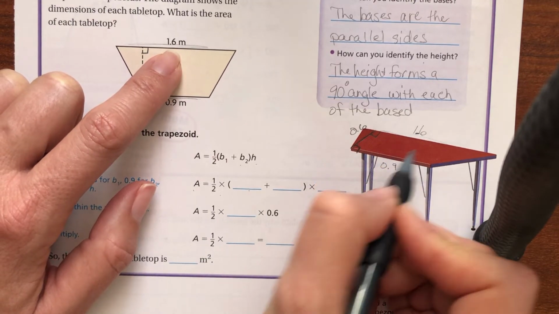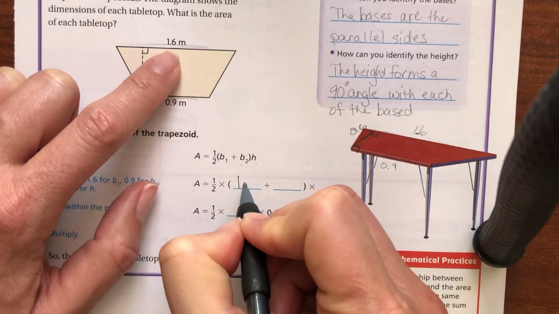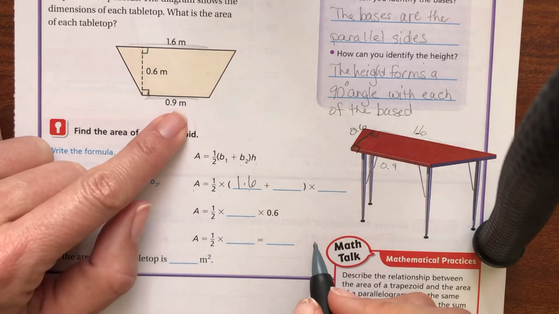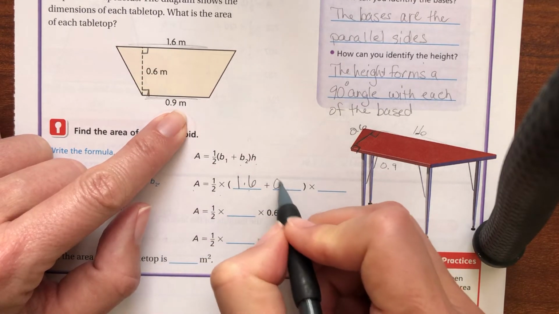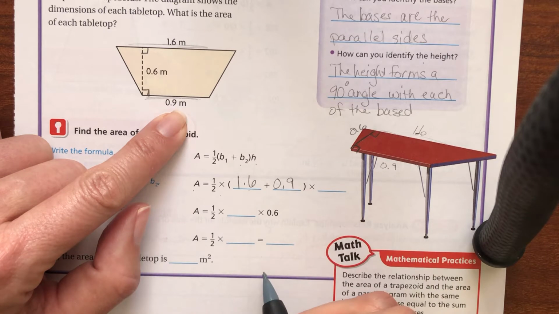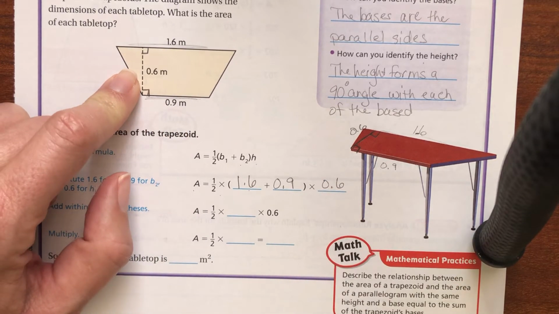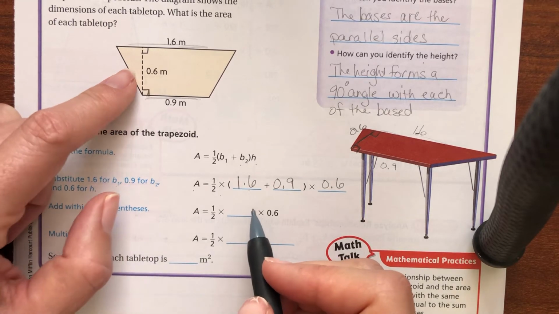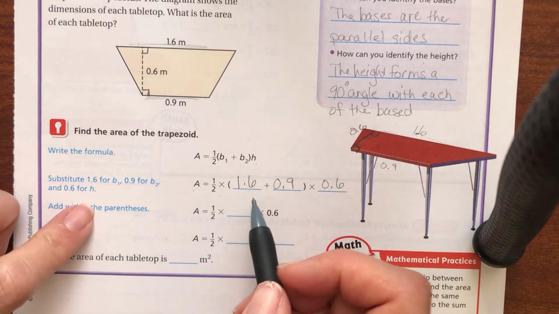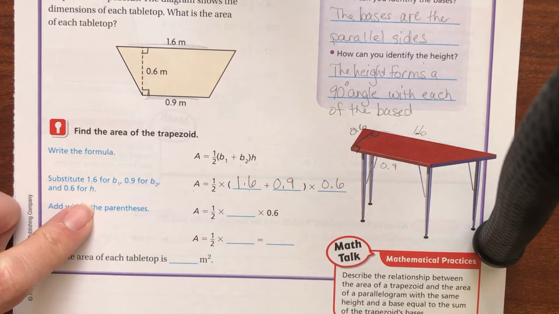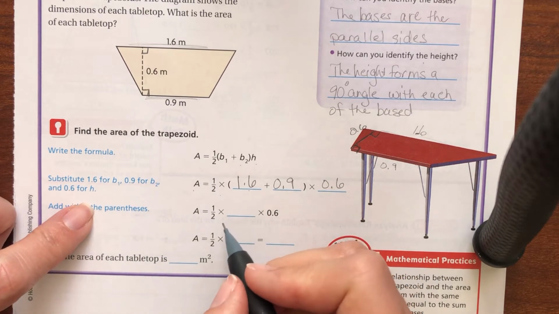Sorry. 1.6 plus 0.9 times 0.6. I kind of wish they'd started with whole numbers if they're going to throw a new thing at you, but we can handle it. We've been doing fractions and decimals since chapter 1, so we're good.